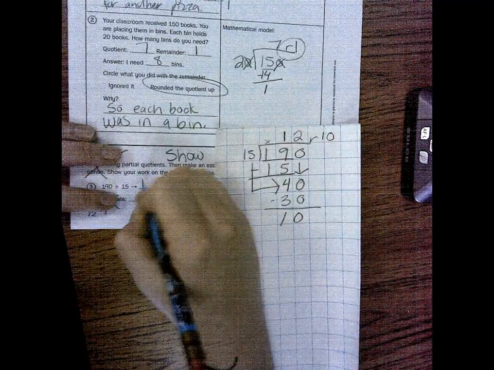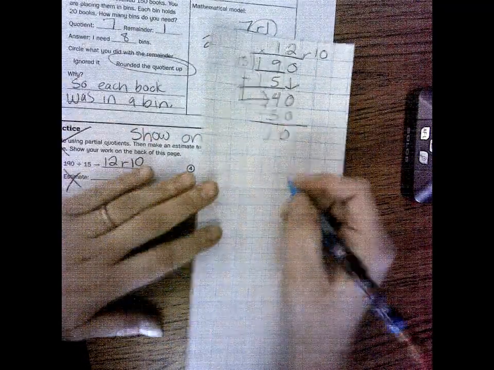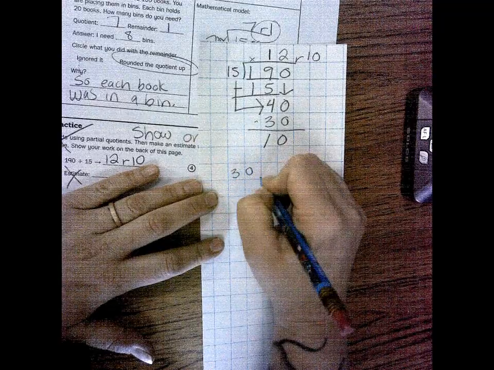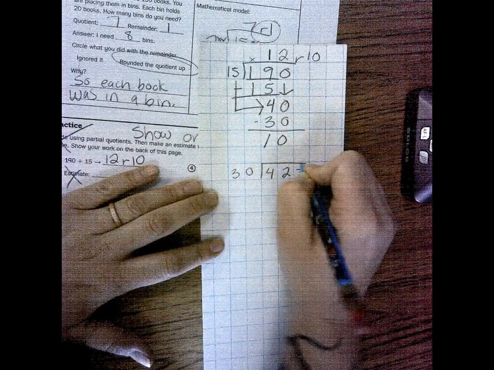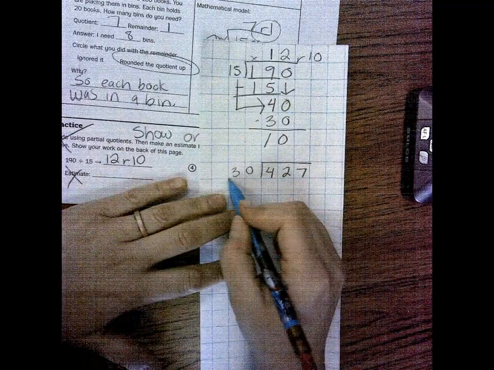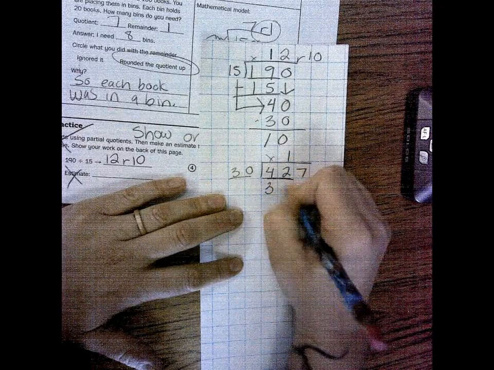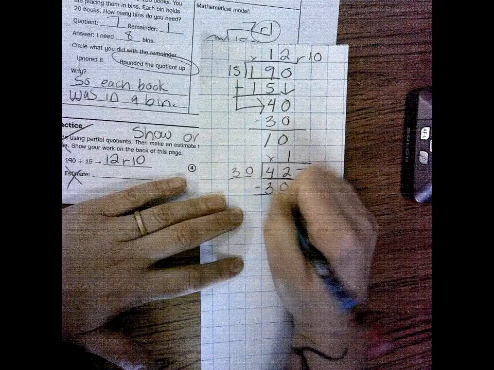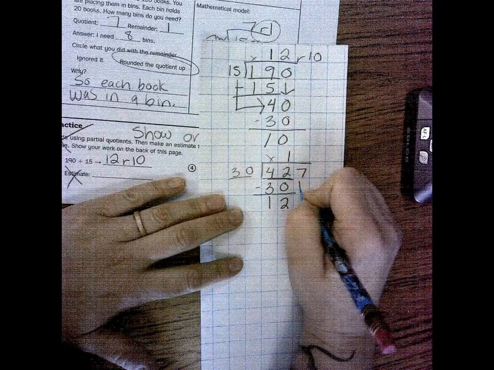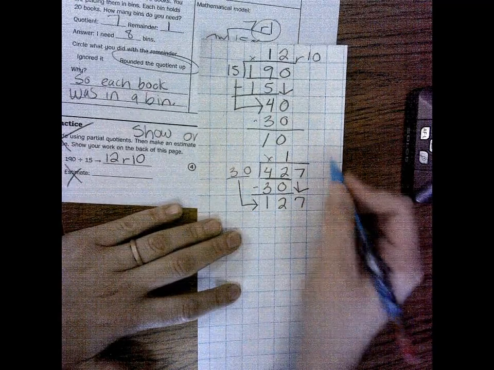I want to make sure I write that on my page. And our next problem is 427 divided by 30. Now here I have double, because double 15 is 30. So 30 can't go into 4, but it can go into 42 one time. Now subtract. Alright, now I'm going to bring down the 7.